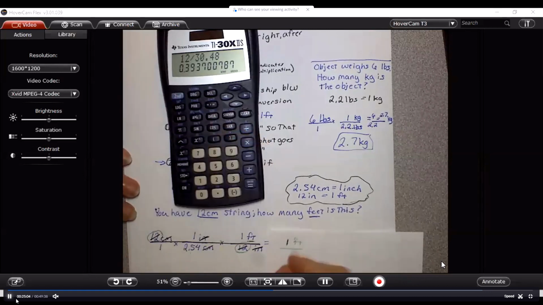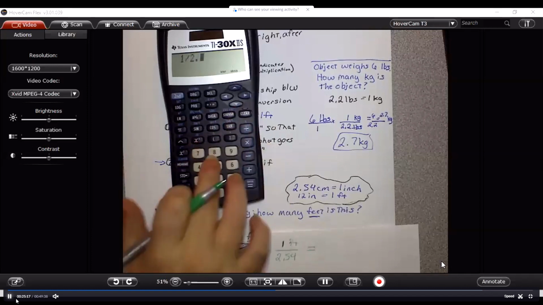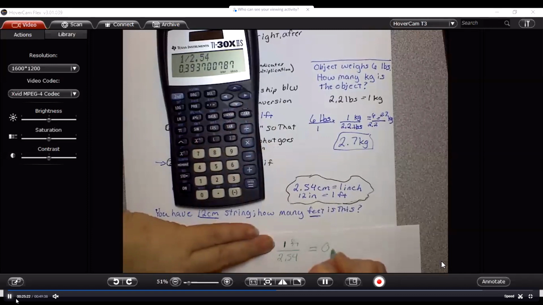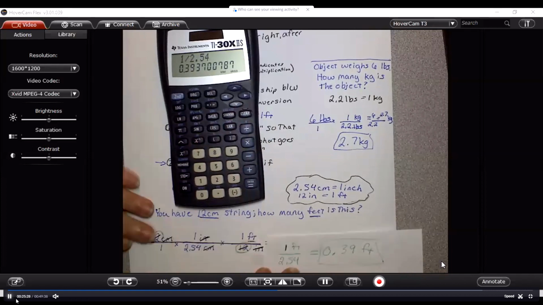When we type that into the calculator, you'll see that we get the same result. So if you don't catch that 12 cancels, it's okay. You'll still get the right answer. So 1 divided by 2.54 is 0.39. So we still get 0.39 feet either way.